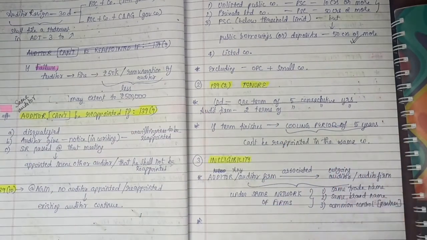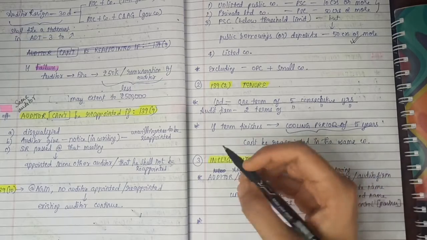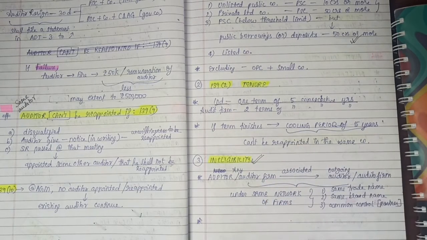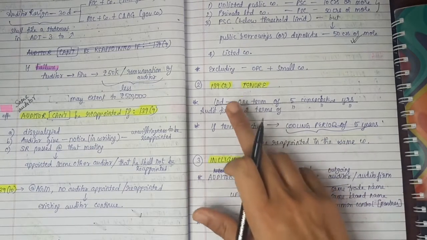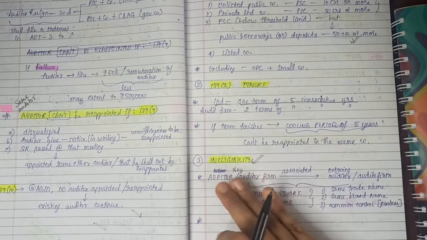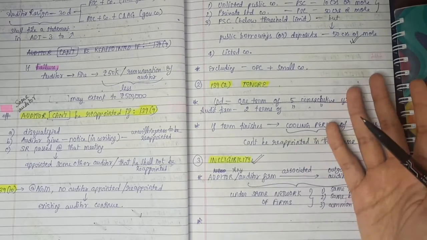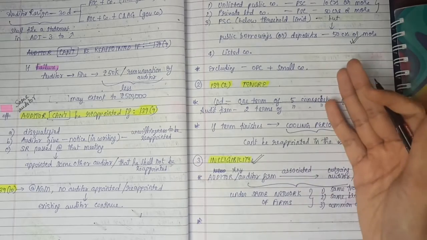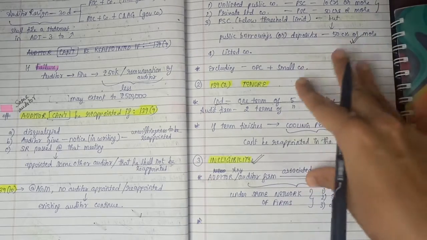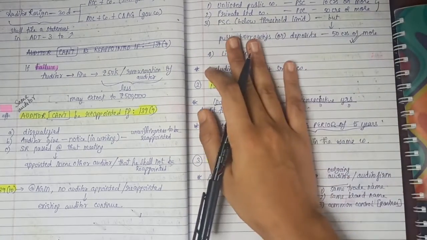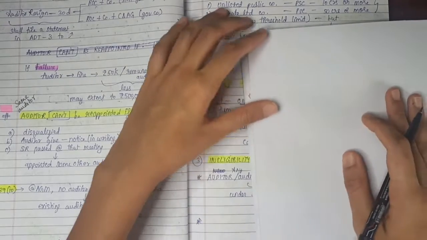Okay, so what is the next given? Ineligibility means if the individual or the audit firm has some network firms, then those network firms can also not be appointed as auditor. So I'll explain this concept.